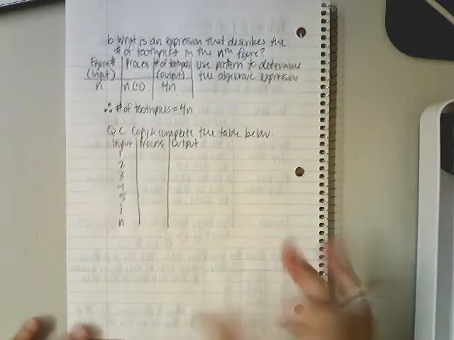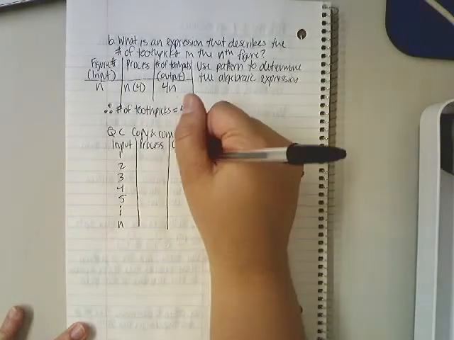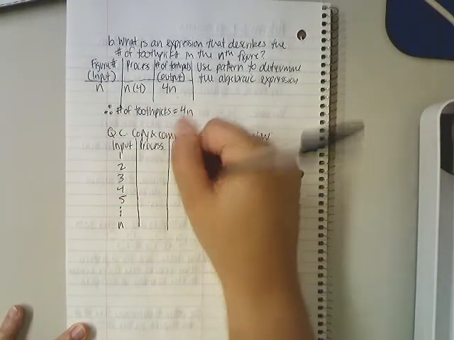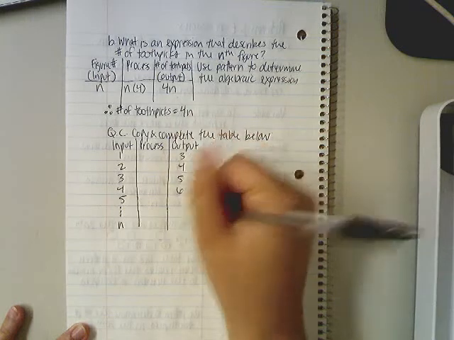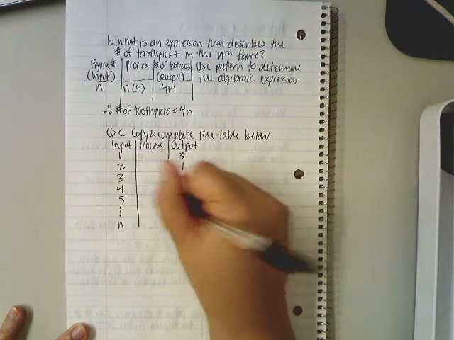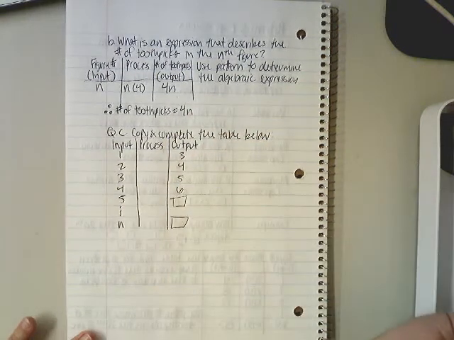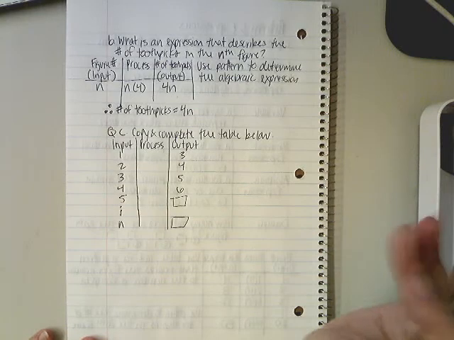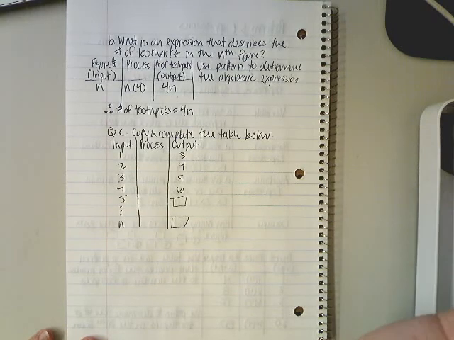Okay, so pause this. Oh, sorry, no, I'm going to give you the output. So 3, 4, 5, 6, and then I want you to figure out 5 and n. Those are your blanks you're filling out. Pause this, try this on your own. All right, I'm going to go over it now, so if you haven't done it, pause it.